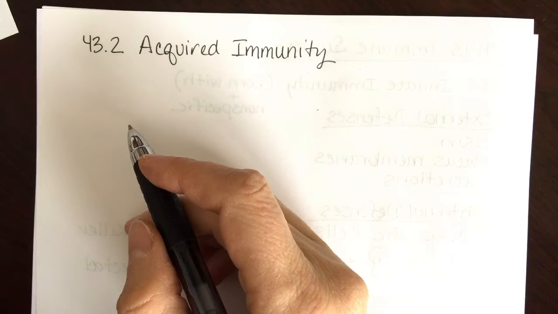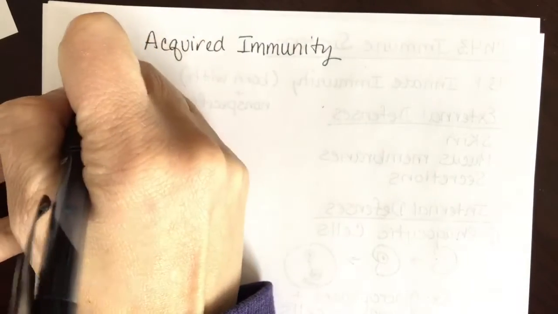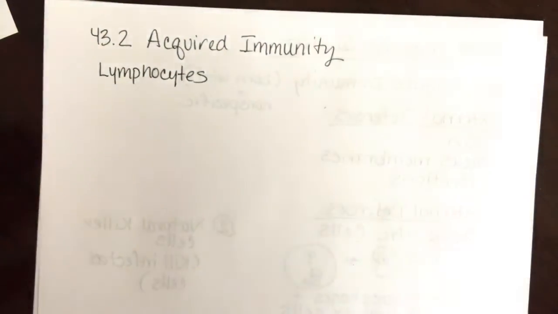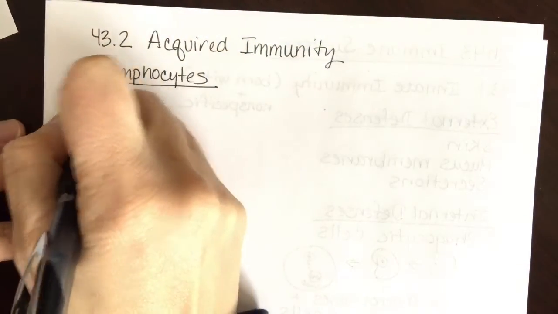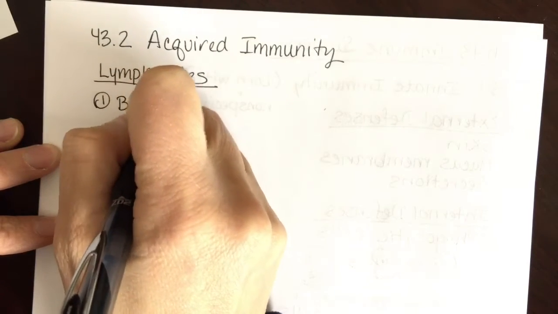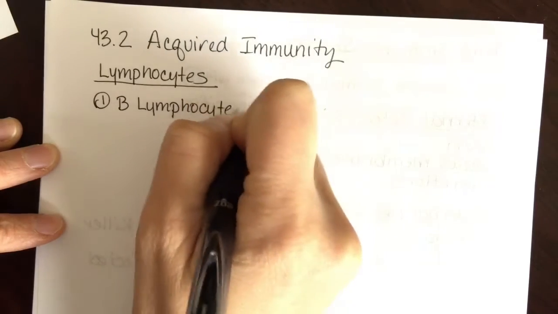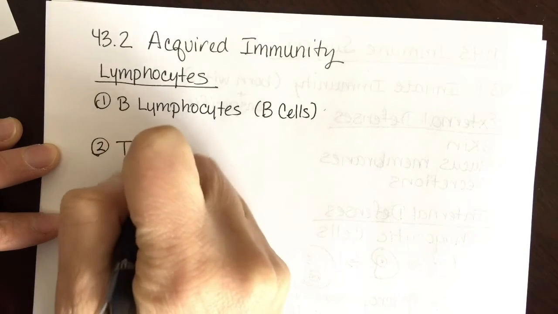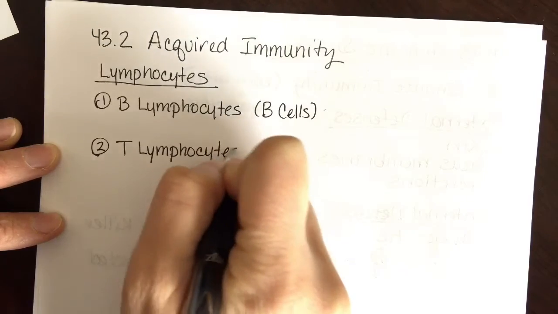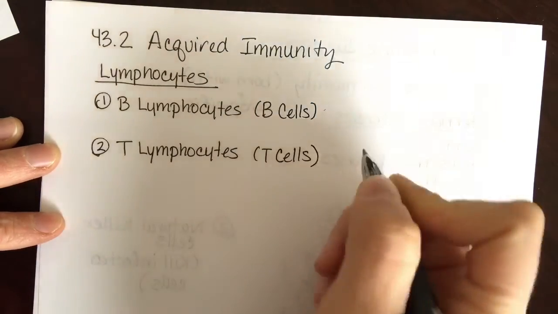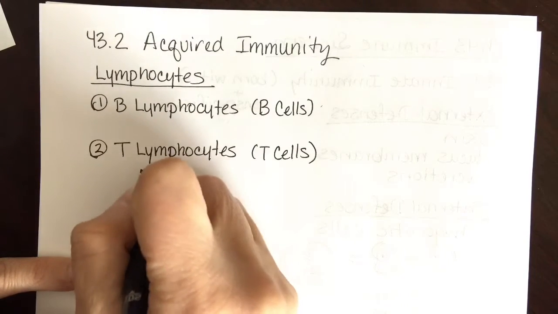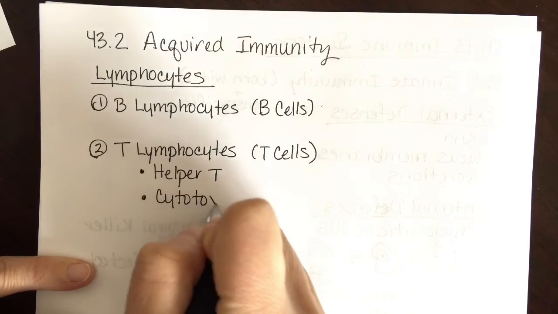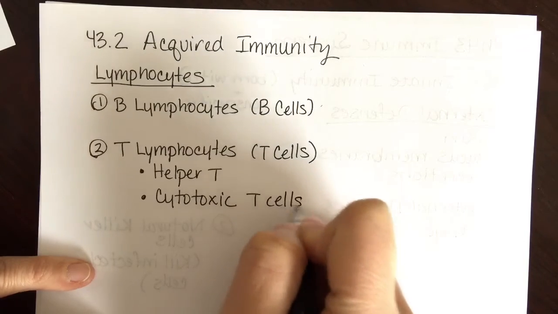that there are two different types of cells. Remember, the main cells involved are lymphocytes. And there are two kinds. Remember, there were B lymphocytes. We call those B cells. And we have T lymphocytes. We call those T cells. And remember that there were two kinds of T cells. There's helper T cells, and there are cytotoxic T cells.